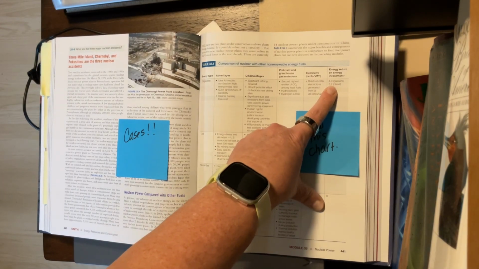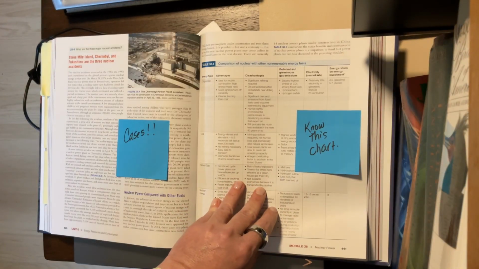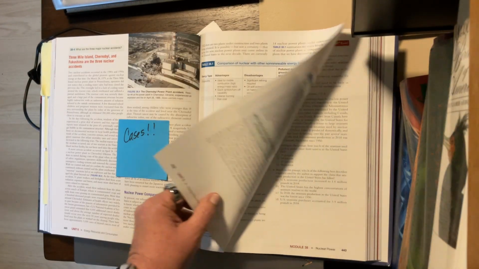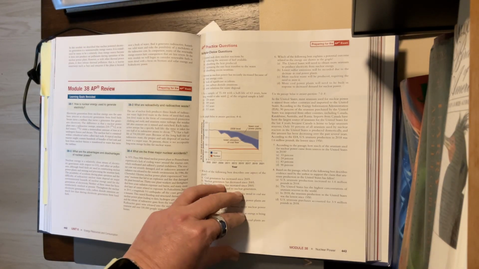Again, the return on investment is a really popular term in business, but it's also very popular when we're talking about environmental issues. Okay, and that's it for Module 38, Nuclear Power.